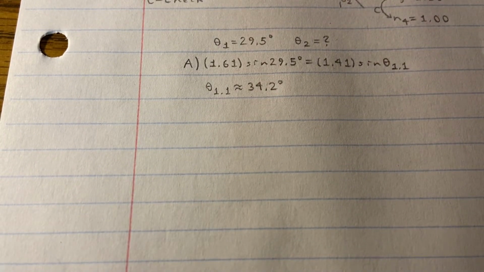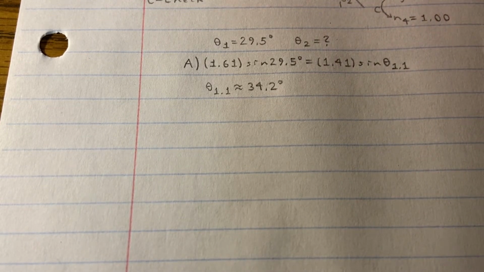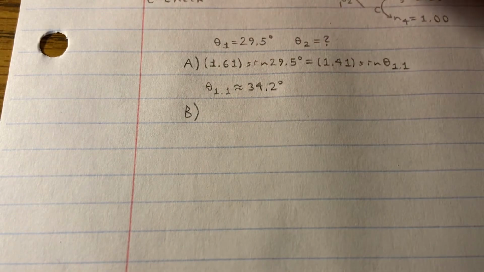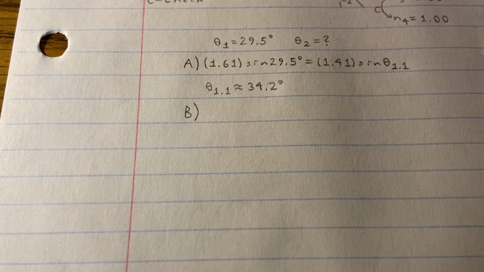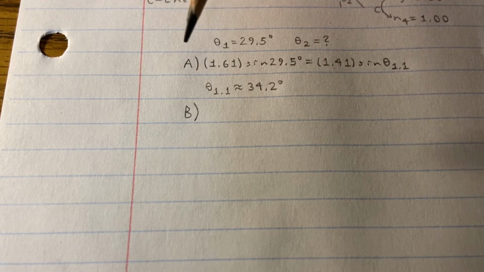Now, we are currently in layer 2. We are in the layer that corresponds to the index N2. On our next jump, we'll be jumping from N2 to N3. So this will be our jump B. Now, we are no longer using the index of 1.61. That was for the first layer. At the moment, we are in the second layer.